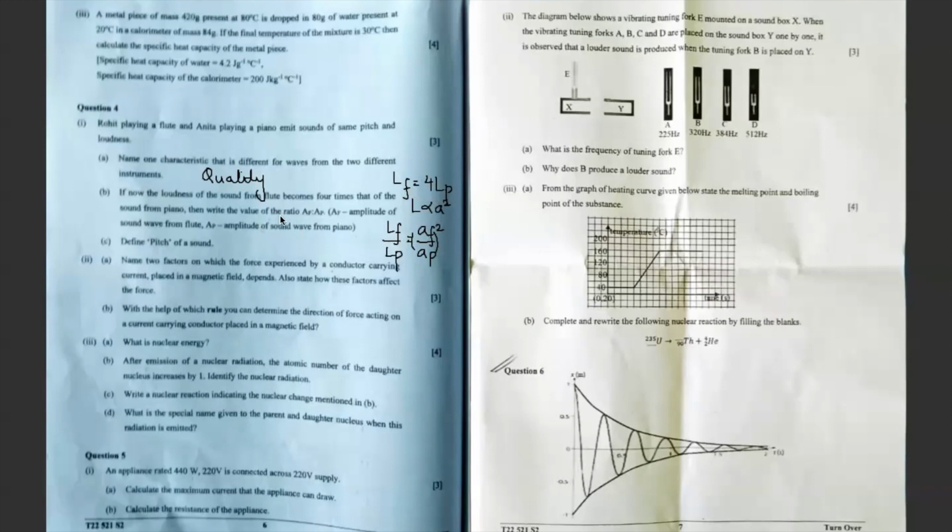This is given in the second part, but we know that loudness is proportional to amplitude square. So if you take the ratio of loudness, that will be equal to the square of the ratio of the amplitudes. Now ratio of loudness is 4:1 for the flute and the piano. Therefore ratio of their amplitude squared will also be 4:1. And now when you take the square root, the ratio will be 2:1. So the ratio for amplitude of the flute to amplitude of the piano is 2:1.